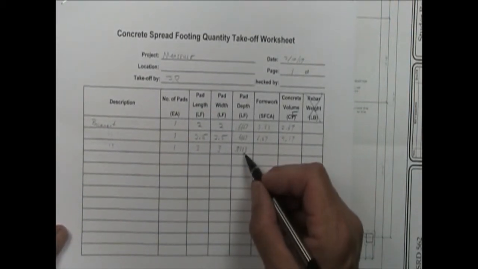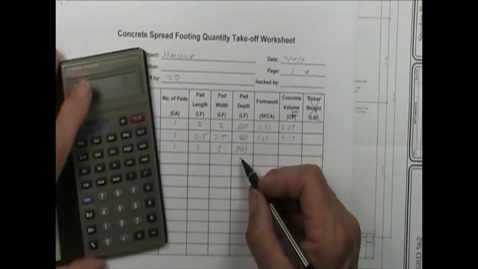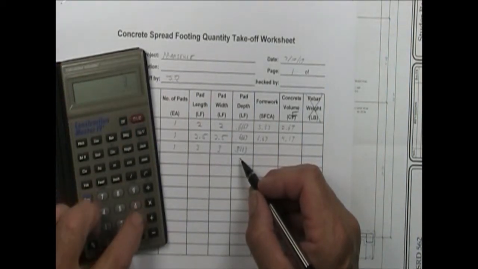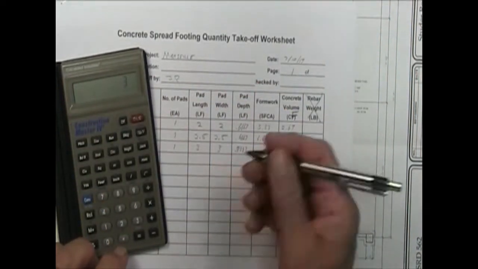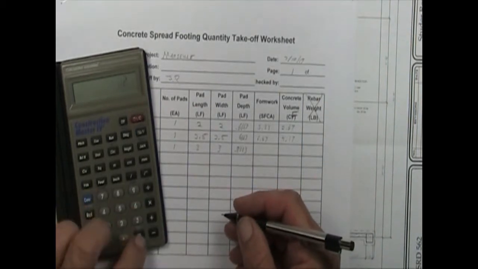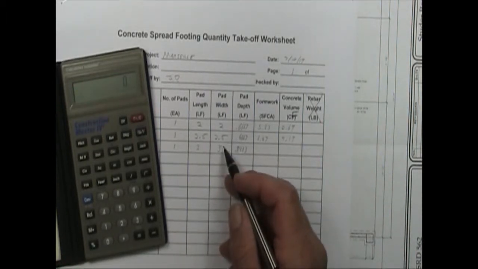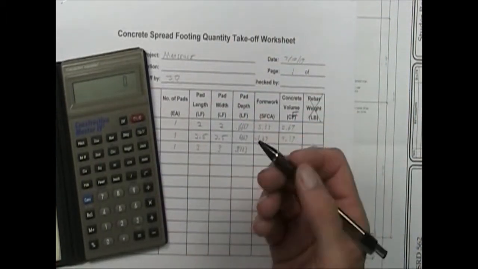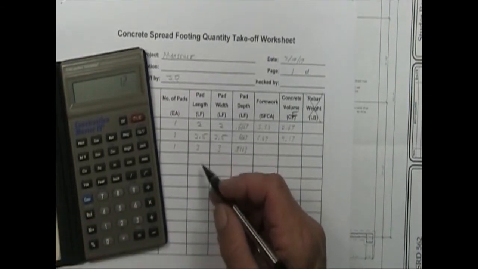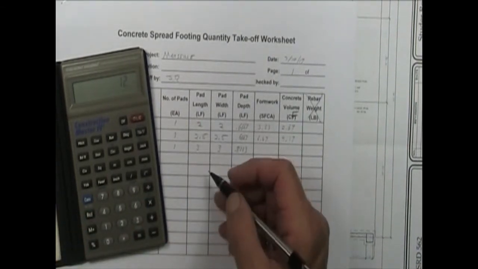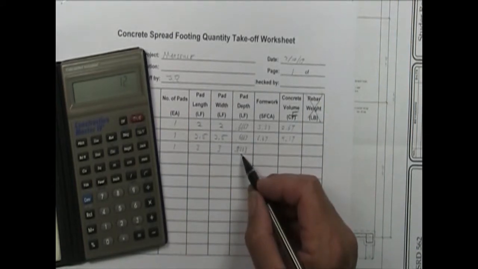So the 36 by 36, that's a 3 foot by 3 foot footing, and it's 10 inches deep. I do my calculation: 3 plus 3 gets me one side around, and then times 2. So it's 3, 6, it's 12 feet around. Since it's square, you can just say one side times 4 sides. So it's 12 feet around, and it's 10 inches deep.